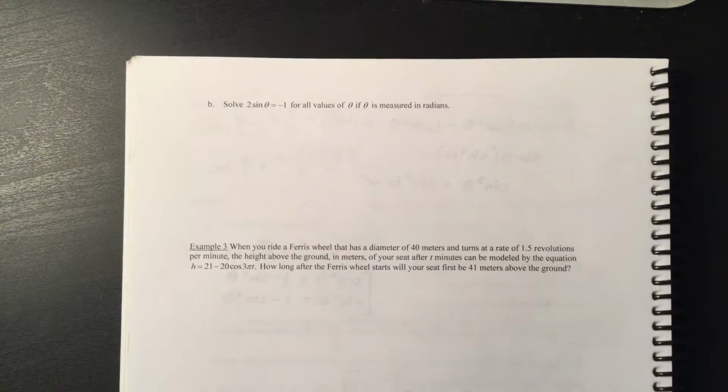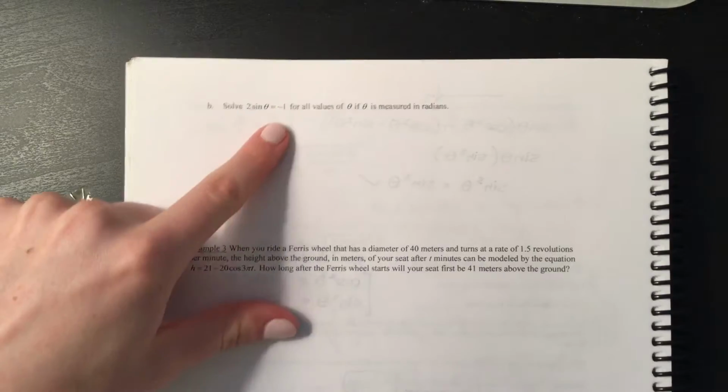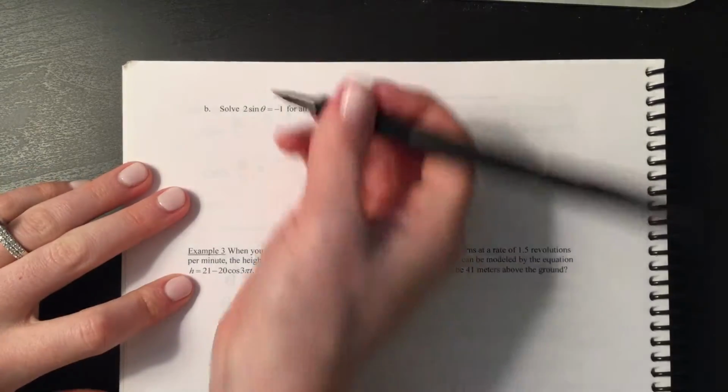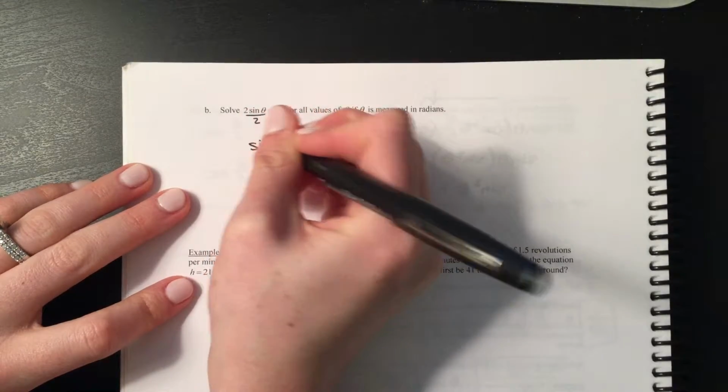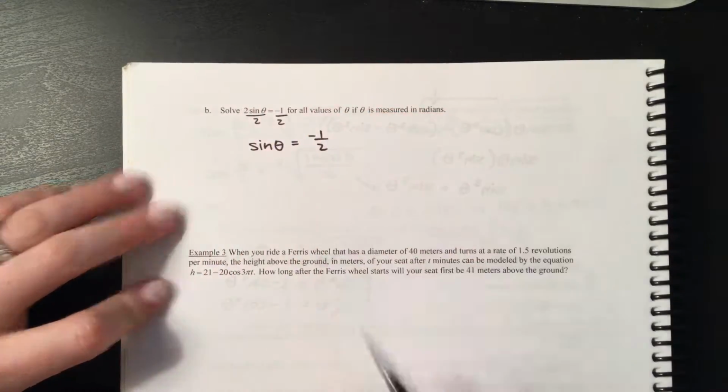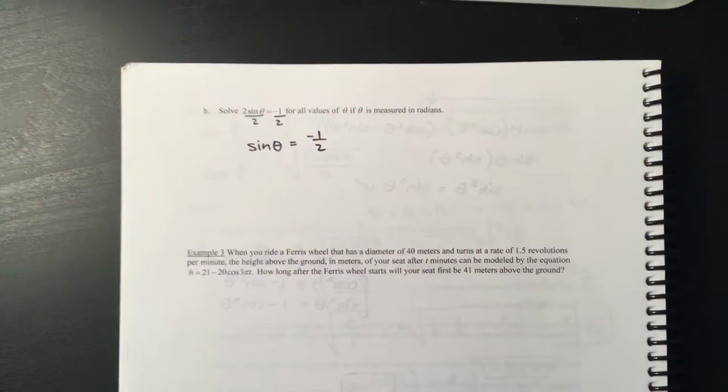This one is a nice easy one. The curveball is that we have radians. So this one, theta is already almost by itself. I just need to divide both sides by 2. So I end up with sine theta equals -1/2, and I want to give that measurement in radians this time.